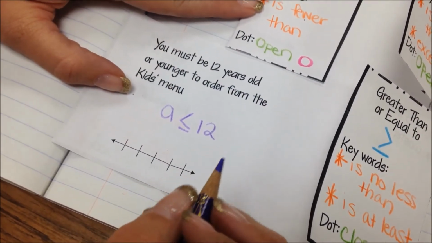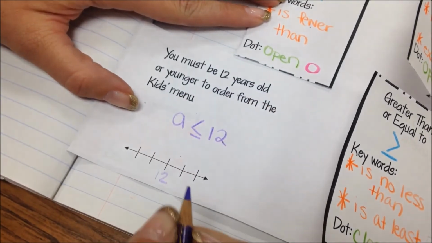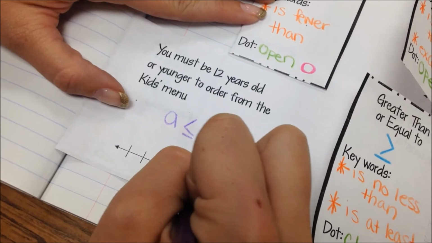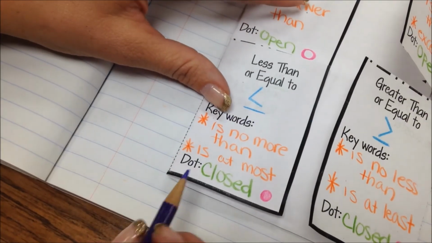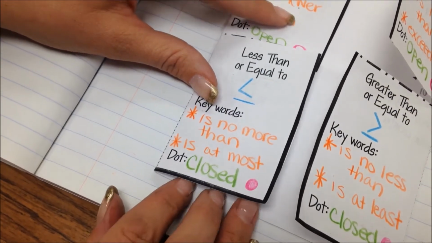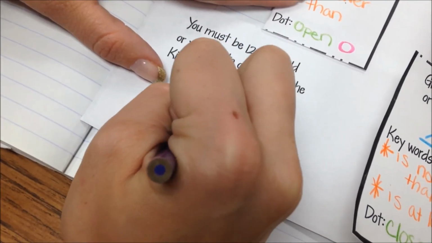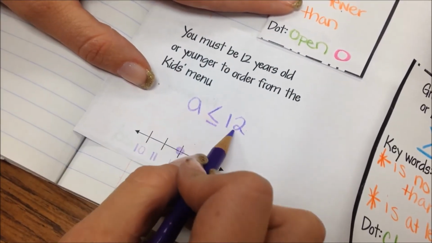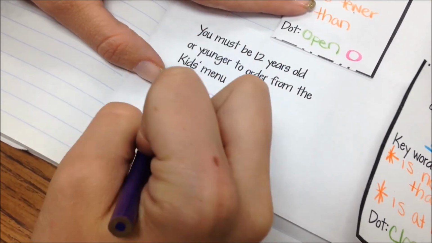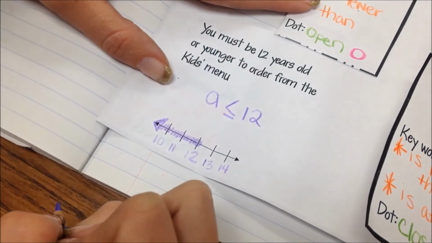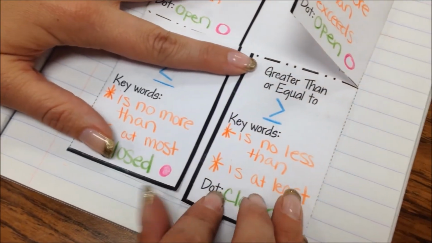Okay? So I'm going to put 12 in the middle of my number line. I'm going to go a couple numbers higher and a couple numbers lower. If I look back onto the front, I can see that it has to have a closed dot because I am including the number 12. 12 is a solution. Okay, so I'm going to put a closed dot on 12. And then since A is less than or equal to 12, I'm going to shade in the direction less than or equal to 12. Be sure to put an arrow at the end showing that it goes on and on forever in that direction.